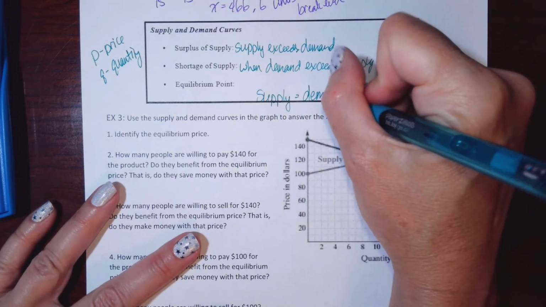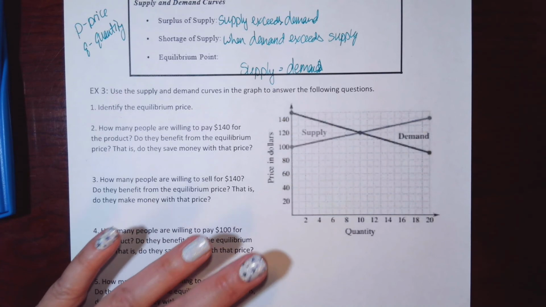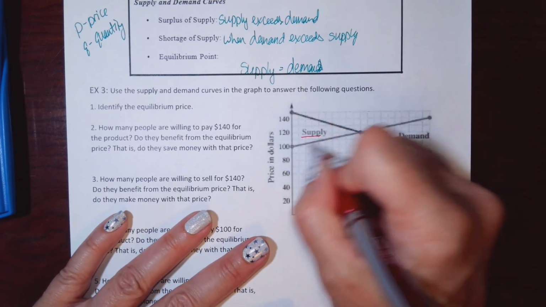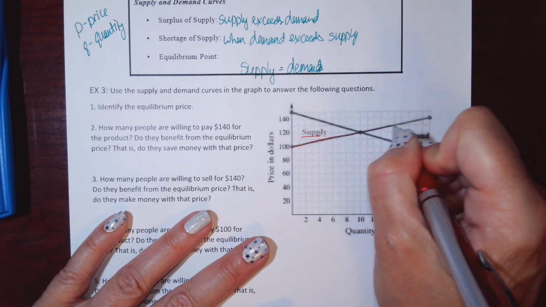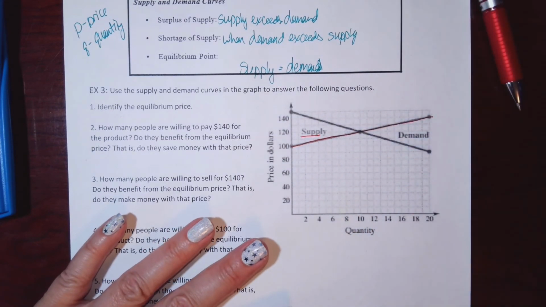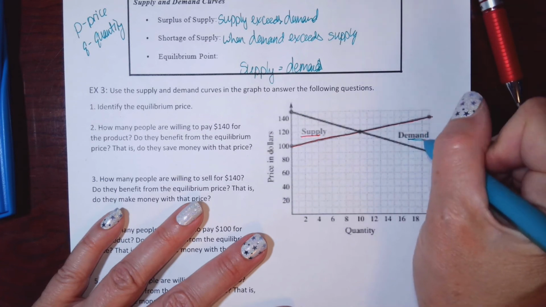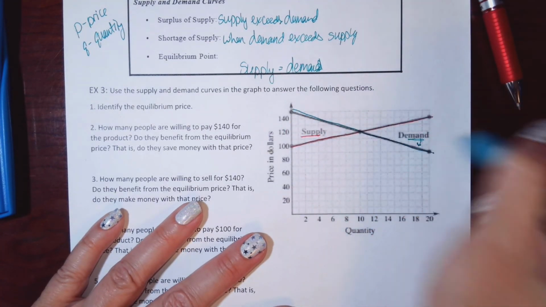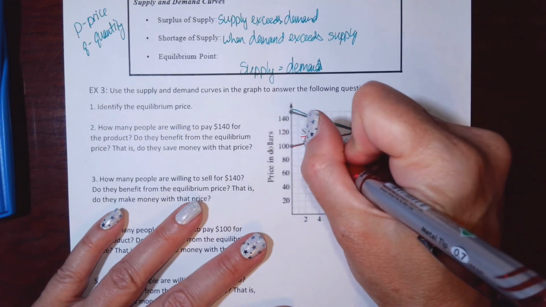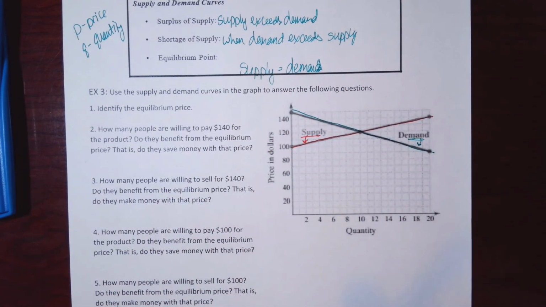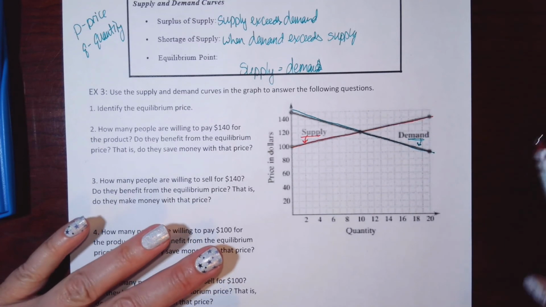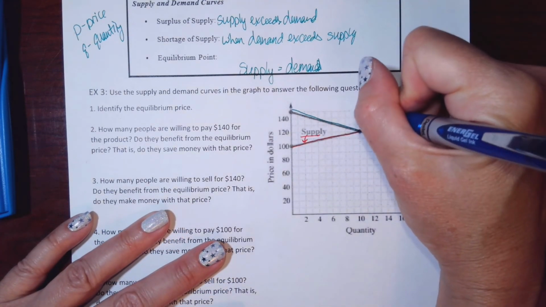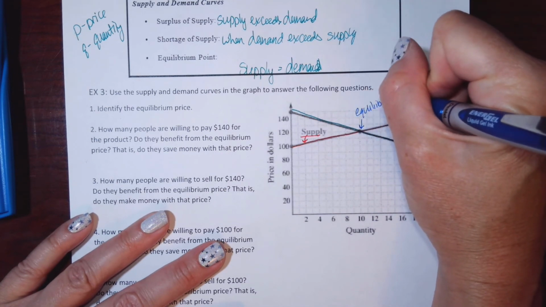So if you look at our graph here, we've got supply, and this is my supply right here, and then we've got demand, and this is my demand function right here. This is my supply function, that one's my demand function. And you can tell, hopefully, that right here where they are equal, we have our equilibrium point.